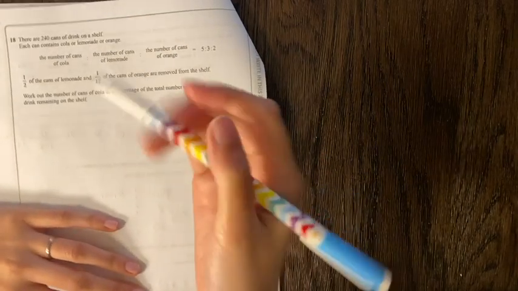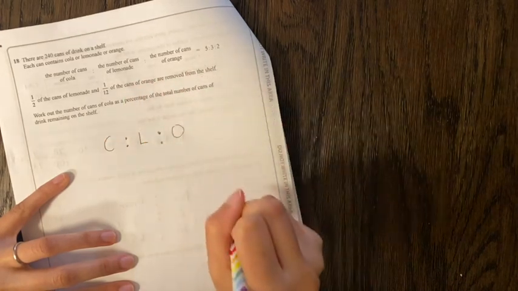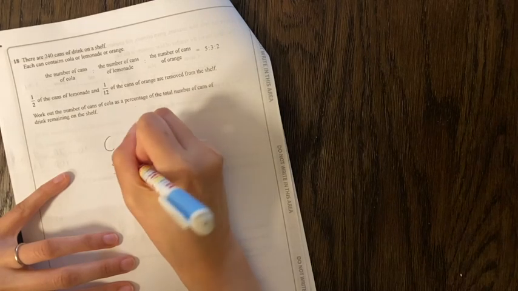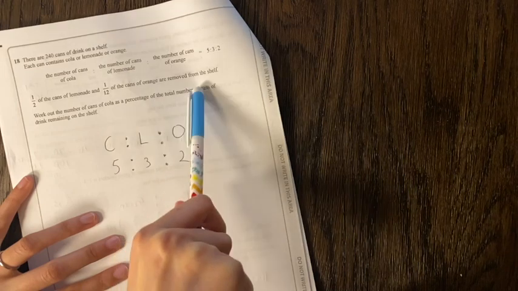So straight away I'm just going to do my writing out of the ratio. C for cola, L for lemonade, and O for orange. And I'm just going to write those numbers underneath. Half of the cans of lemonade and a 1/12 of the cans of orange are removed from the shelf.